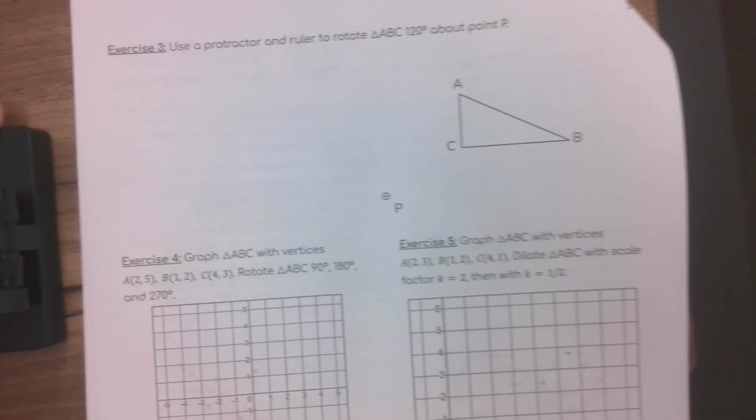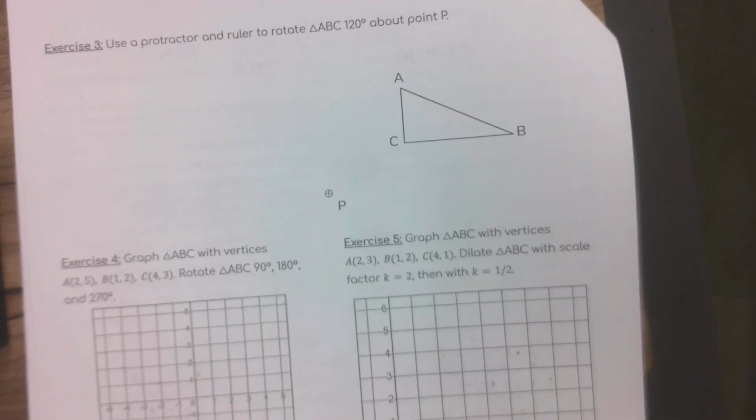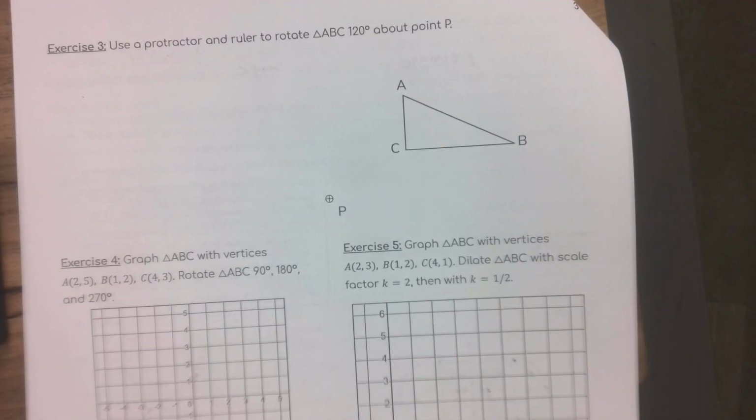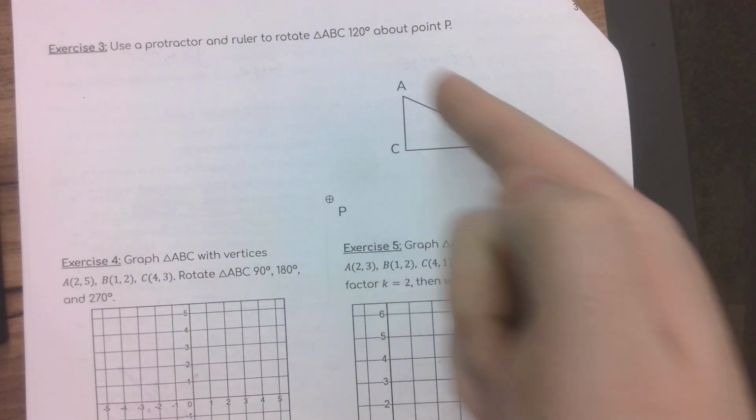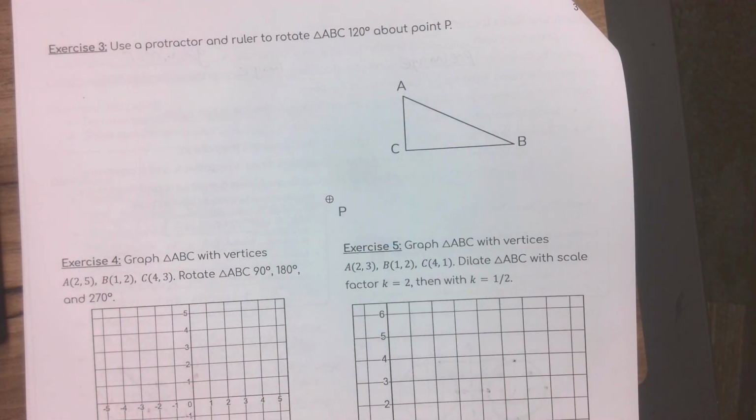On page 3, we have to use a protractor, told you need one, and a ruler to rotate triangle ABC 120 degrees about point P. When we are asked to rotate a shape in math, we are usually going to be rotating it counterclockwise unless otherwise told.